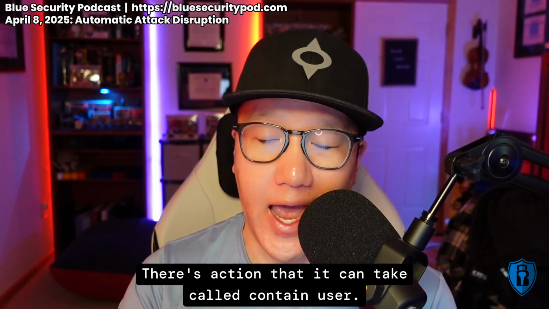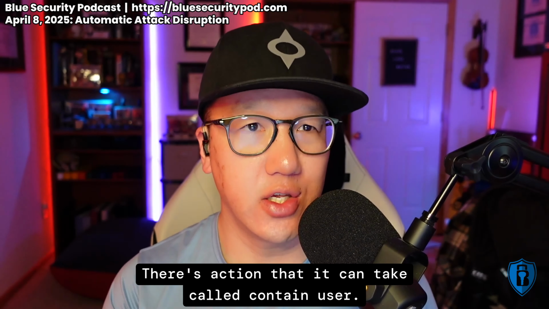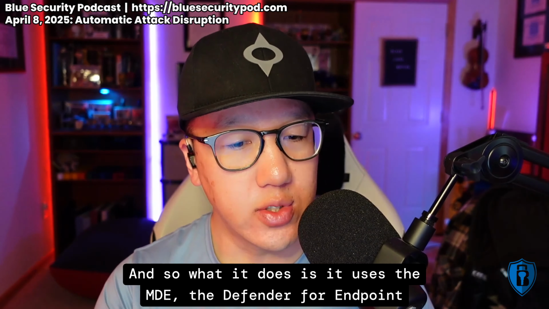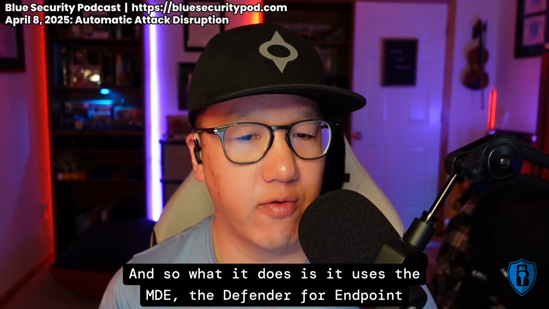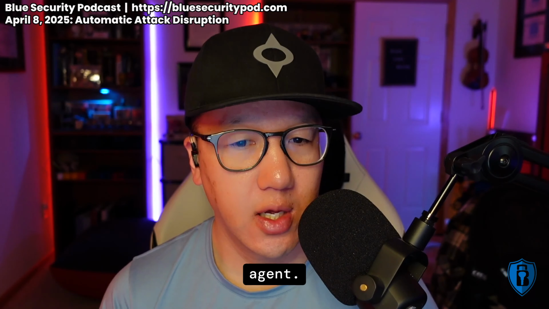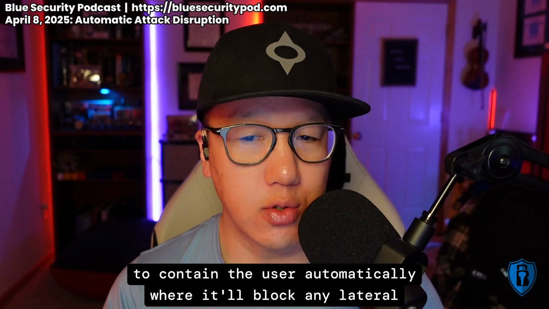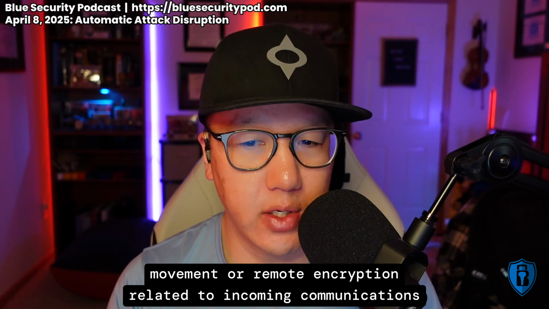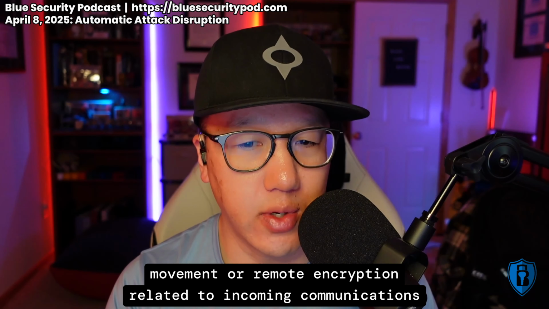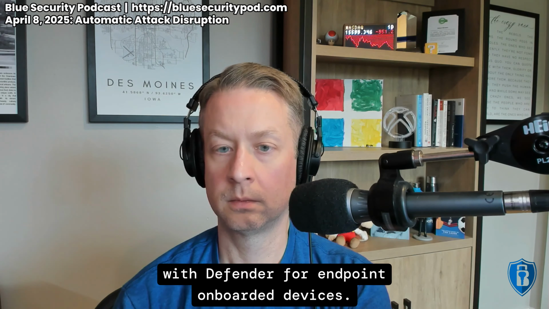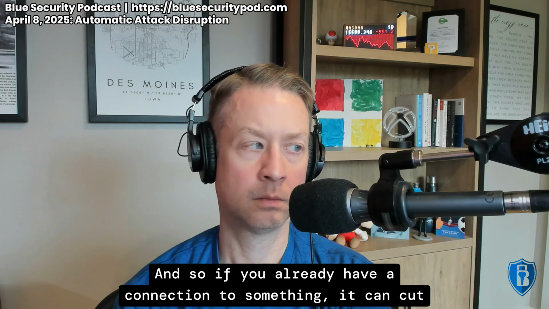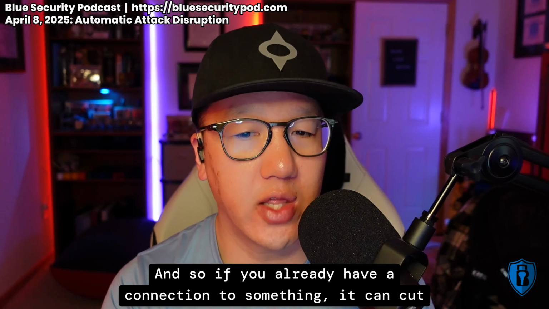There's another action that it can take called contain user. What it does is it uses the MDE, the Defender for Endpoint agent, to contain the user automatically, where it'll block any lateral movement or remote encryption related to incoming communications with Defender for Endpoint onboarded devices. And so if you already have a connection to something, it can cut that off.